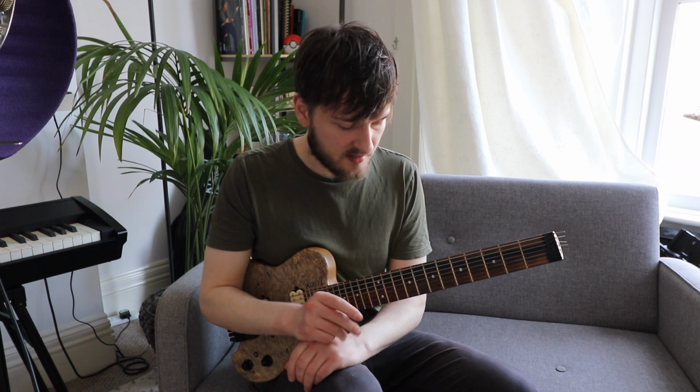So if it was major, it would become minor. If it was minor, it would become minor 7 flat 5. If it was minor 7 flat 5, it would become diminished. It just becomes smaller, whatever it was. So we use this quite a lot, and Stella By Starlight's a good example of this.